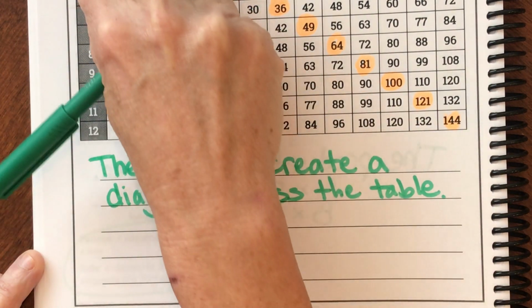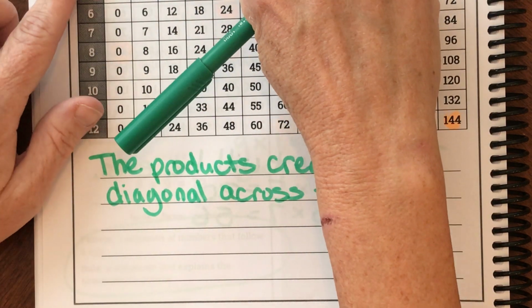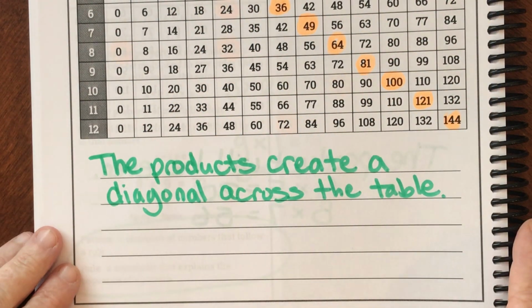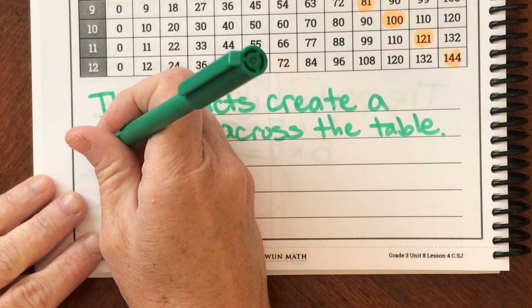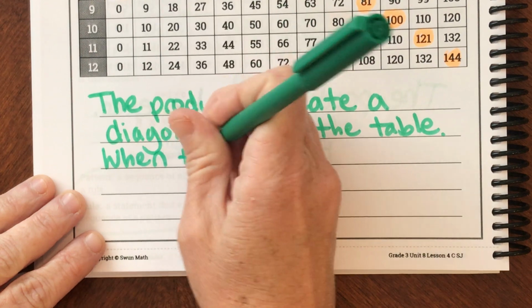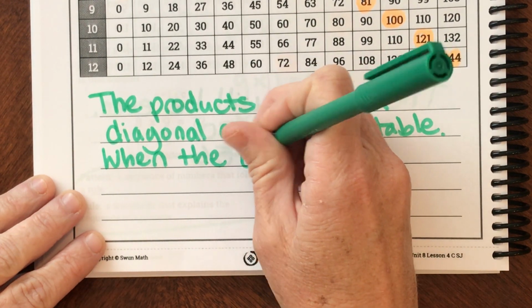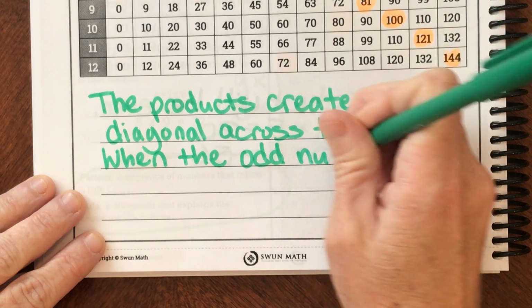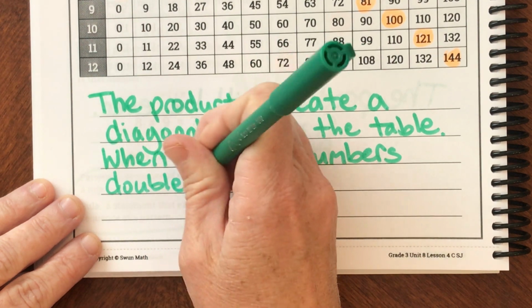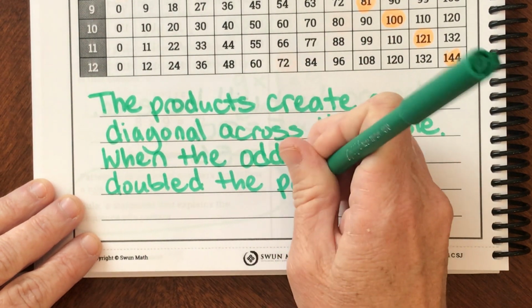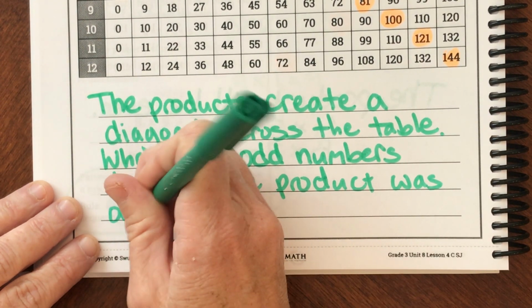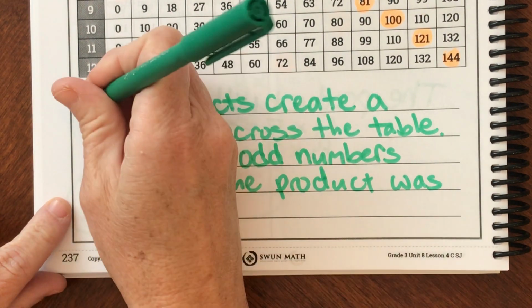I also see that when the odds doubled, they stayed odd. So 1 stayed odd, the double 3 stayed odd, the double. So we could also say that when the odd numbers doubled, the product was odd, right? So we could say 2 different things.